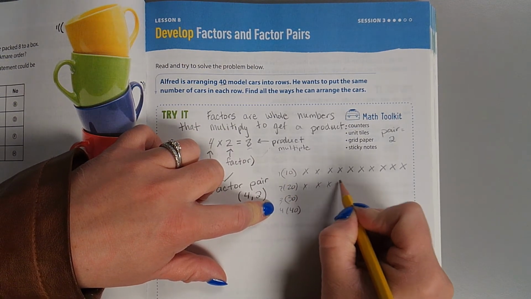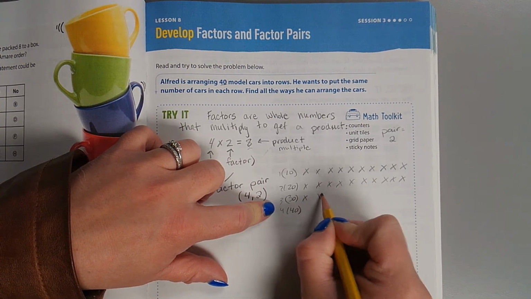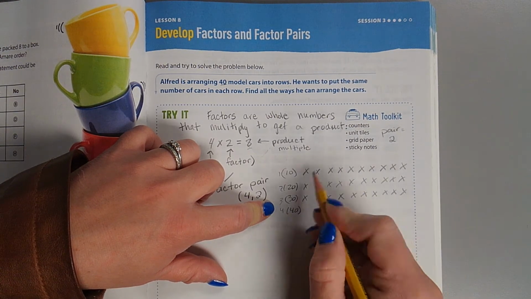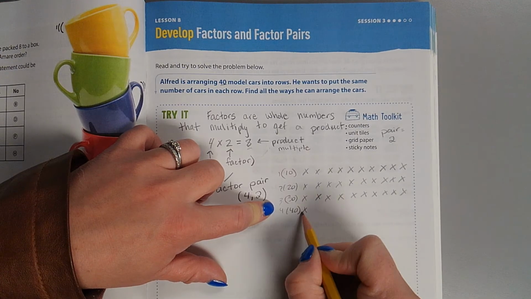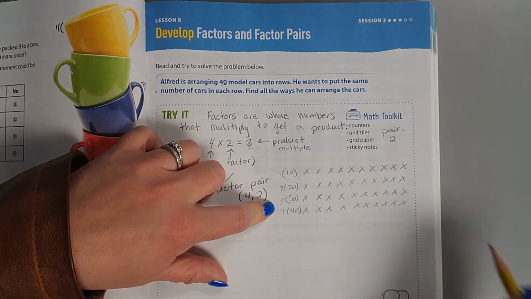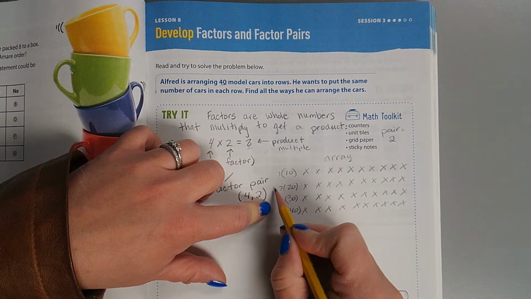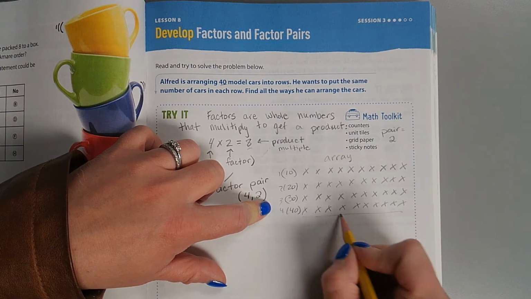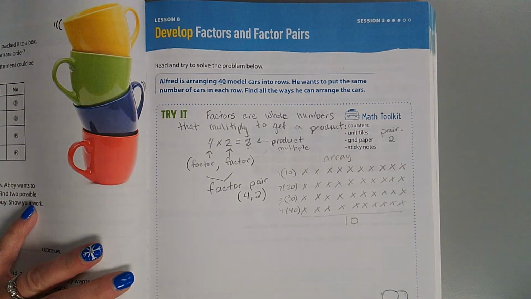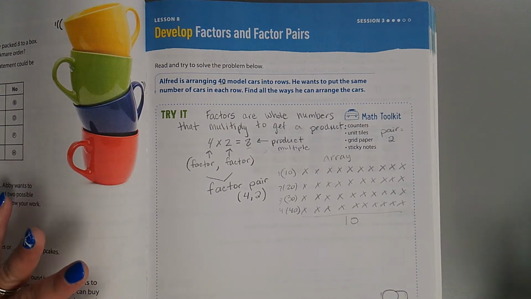Let me fill these in. This is called an array. When you build an array, you have an equal number of items in a row over and over again. They're also lined up like a grid. This is an array. And it's 4 by 10. There are rows of 10 and rows of 4. Okay. What are some other ways that you could arrange 40 model cars?